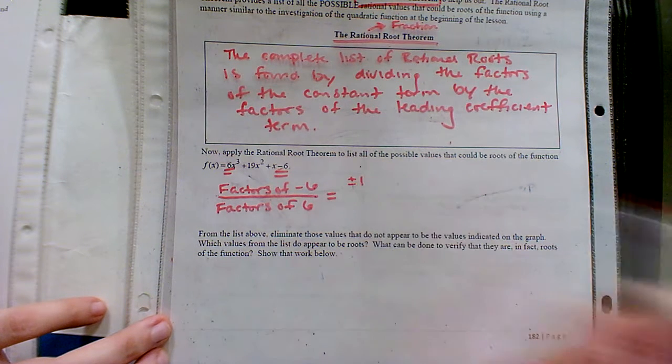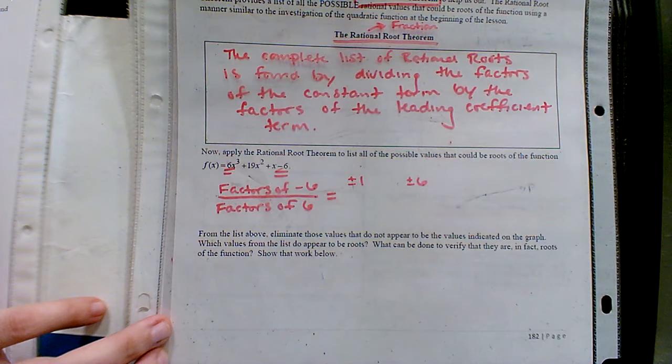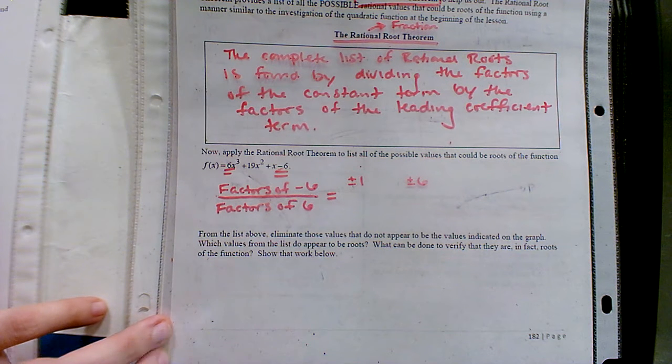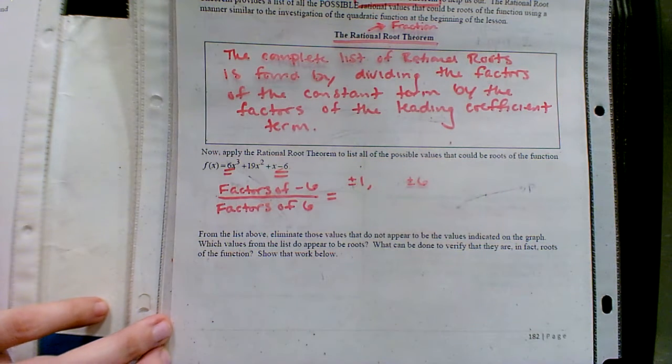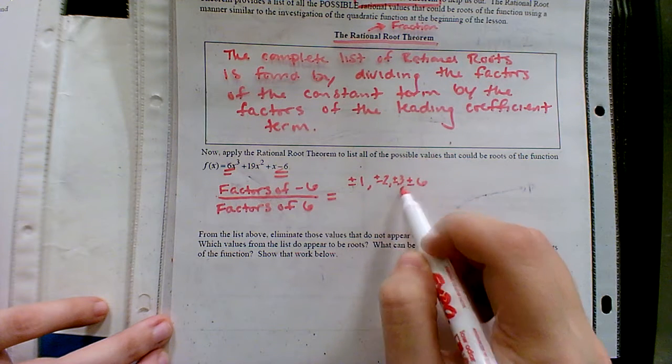You could have a ±1 times a ±6, depending on what the signs would be. You could have +1, -6, -1, +6. All those would multiply together to give you -6. Some other factors that can get you to a -6? Yeah? A 2 and a 3. Good.